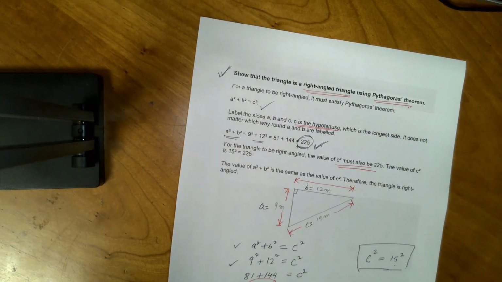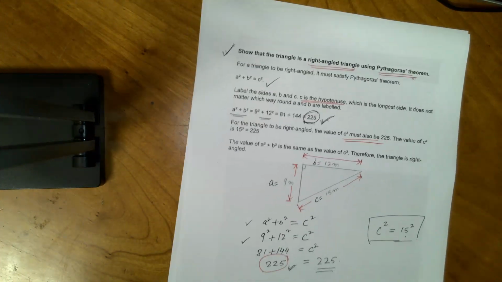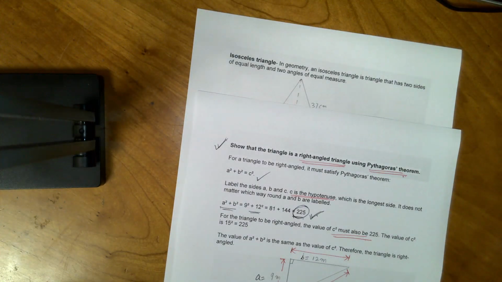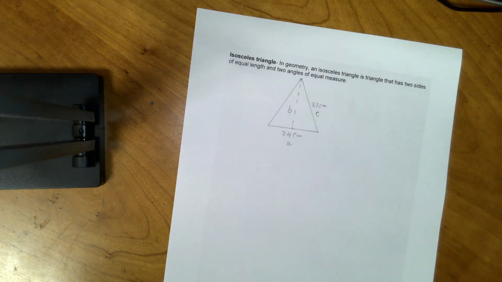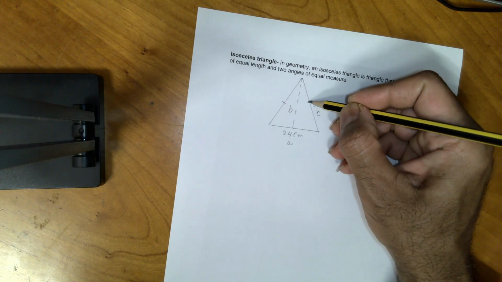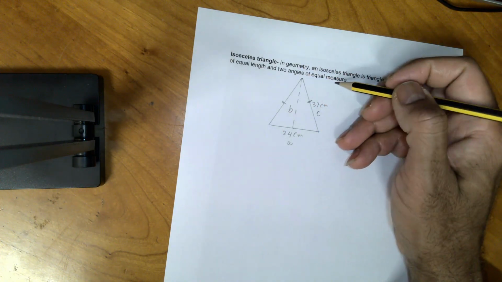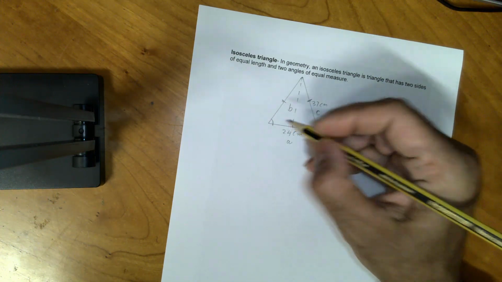Right, so now let's move to what I was talking to you before, the isosceles triangle. So in geometry, an isosceles triangle is a triangle that has two sides of equal length. So these two sides of equal length, I can just mark it like this. Okay, and the two angles of equal measure. So these two angles should also be equal.